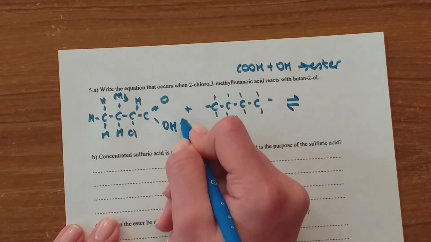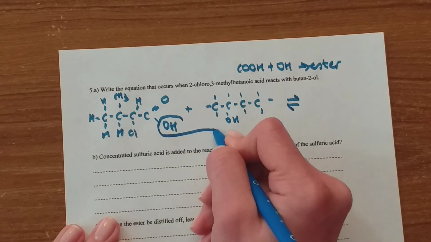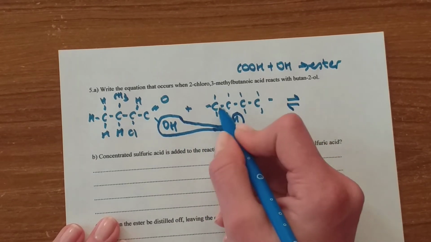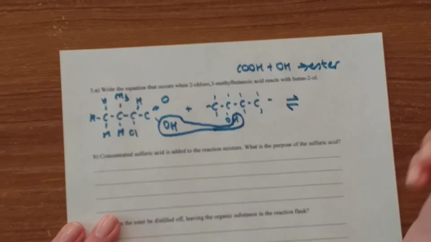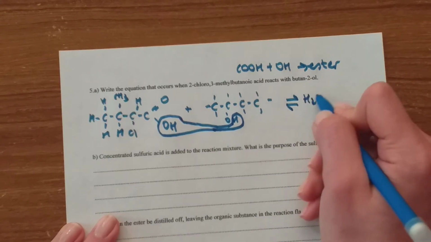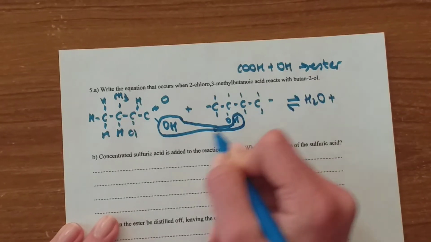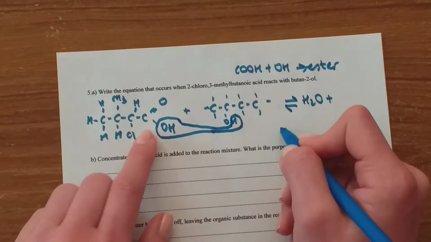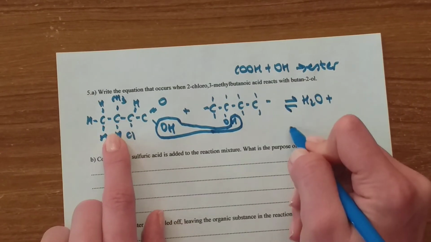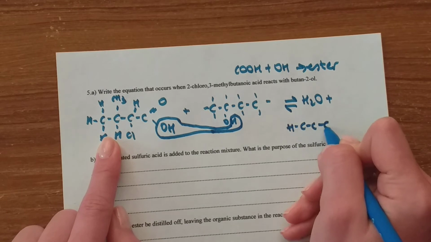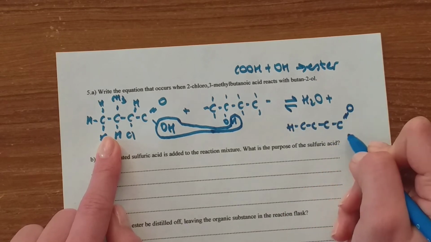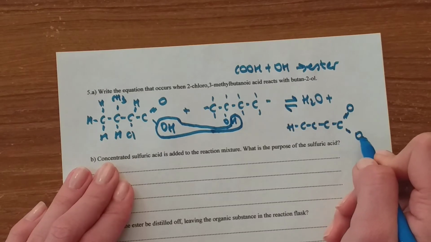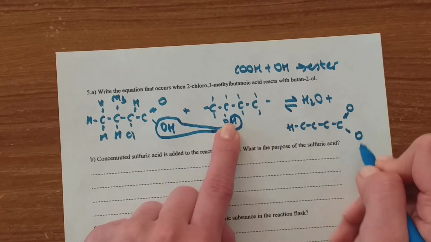And in this reaction, our OH goes together with this H from our alcohol, and it creates water plus whatever is remaining. So what I usually do is draw again the acid, and then here that carbon always bonds with oxygen from the alcohol.